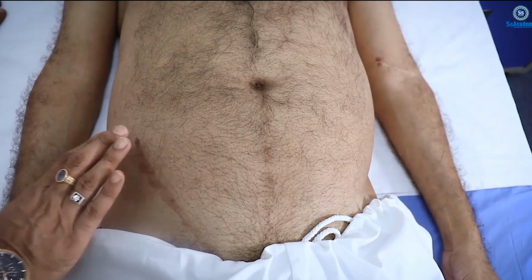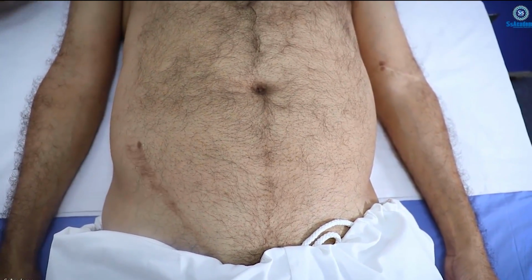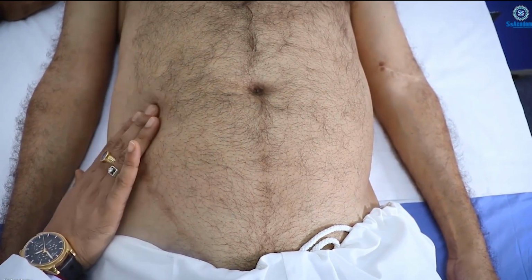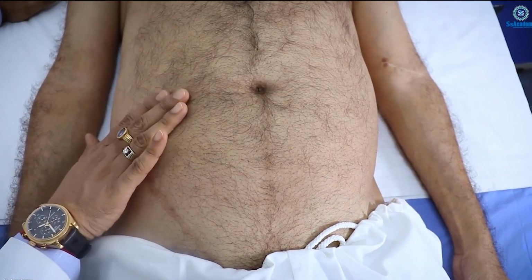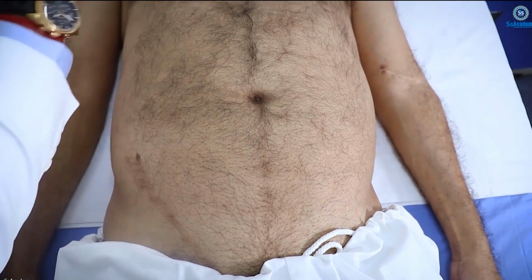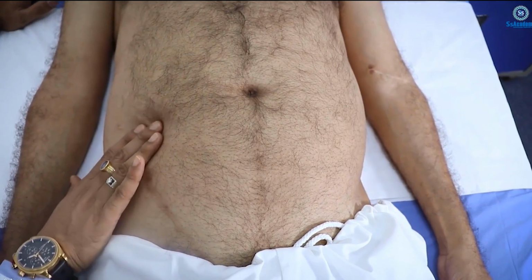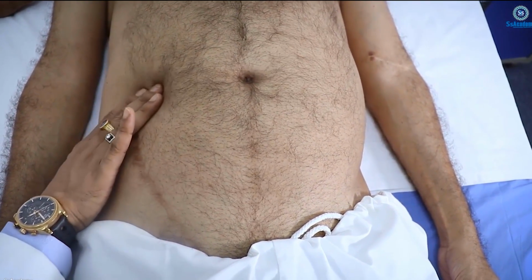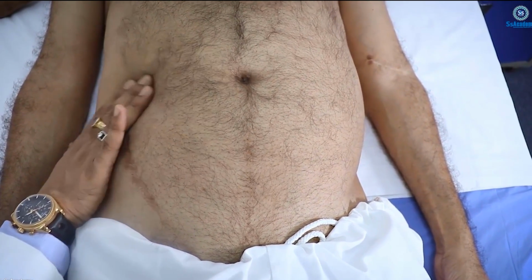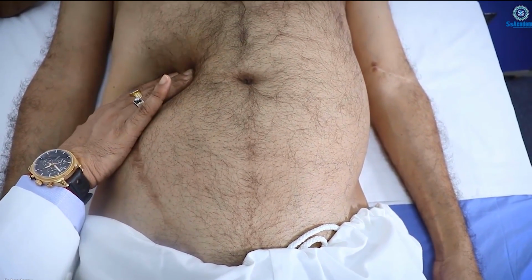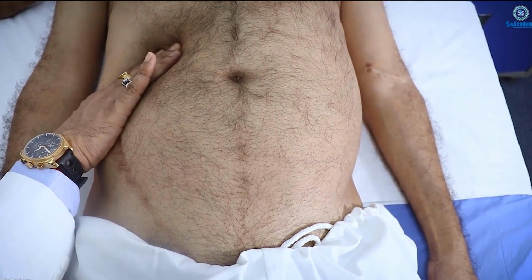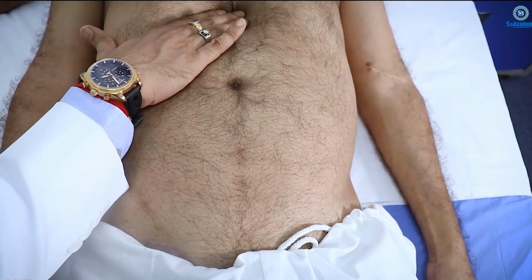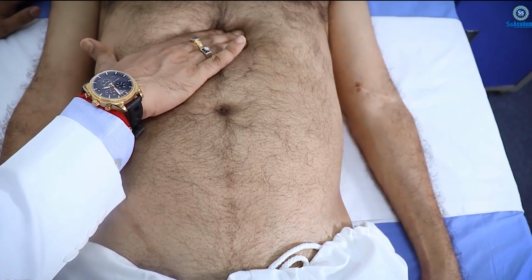Immediately after that, you need to put your hands here. After you feel a kidney, you need to put your hands here just to feel the liver and palpate the liver. So turn your head to the left side and take a deep breath in and out for me. Once again, in and out.